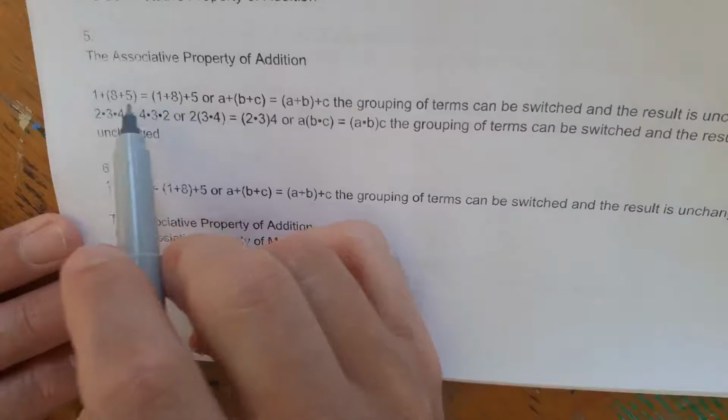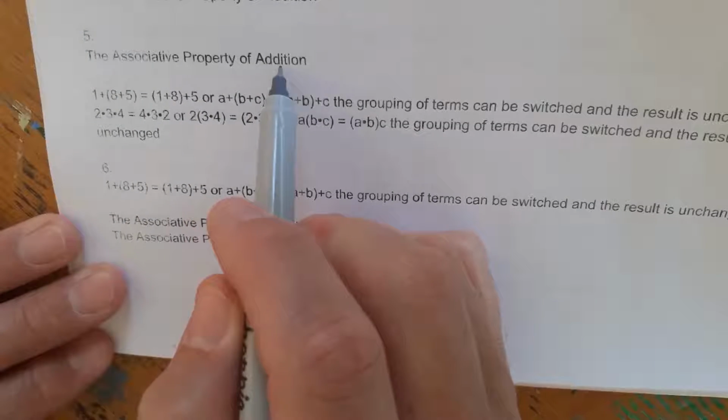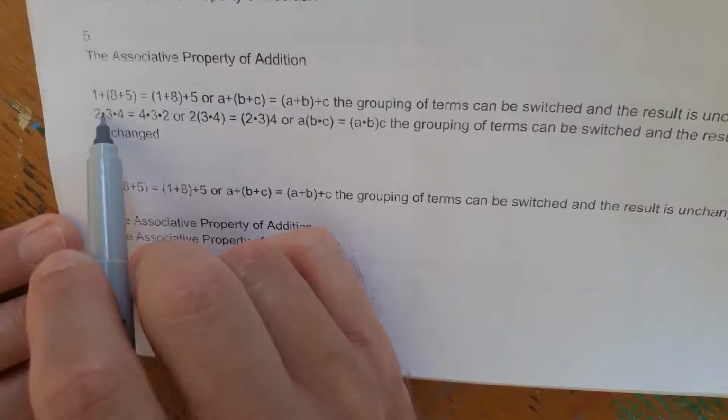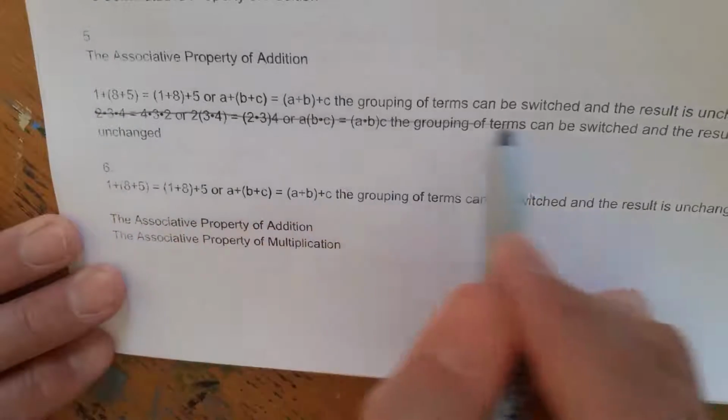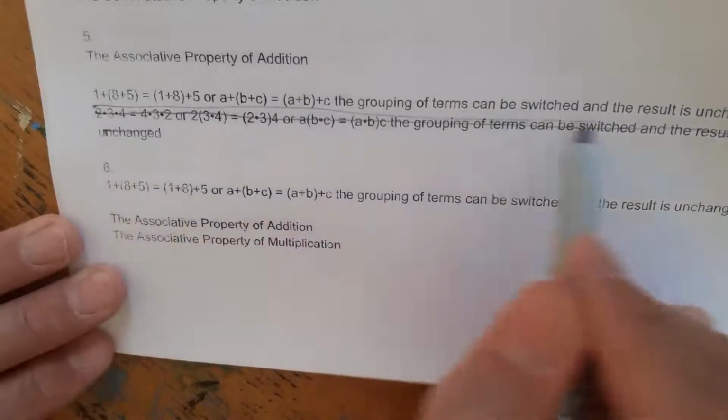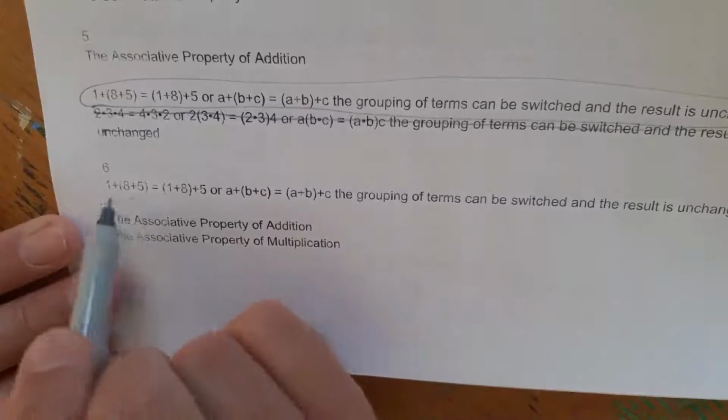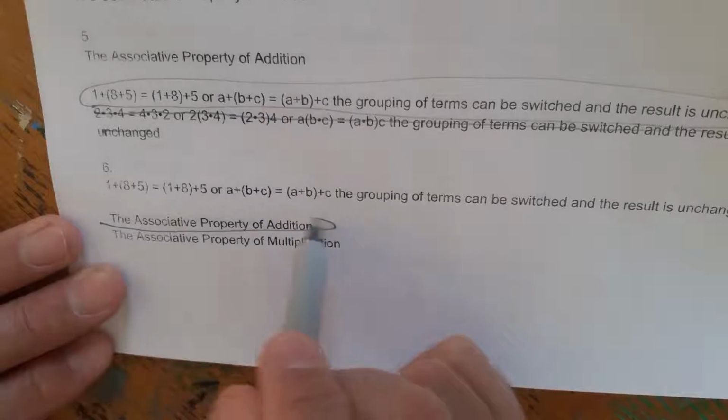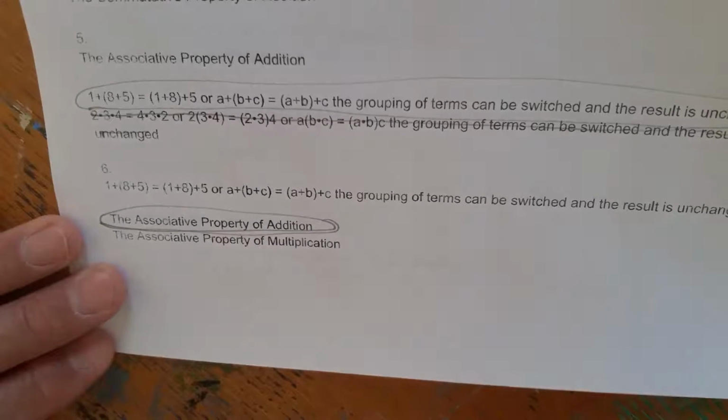All right, here we're grouping different things. So the associative property of addition. So we're not going to circle the one that's got multiplication in it, right? We're going to circle the one that's got addition in it. That's going to be our correct answer. And if we have one with addition, it's going to be the associative property of addition.